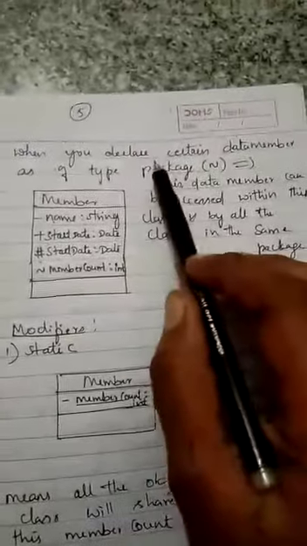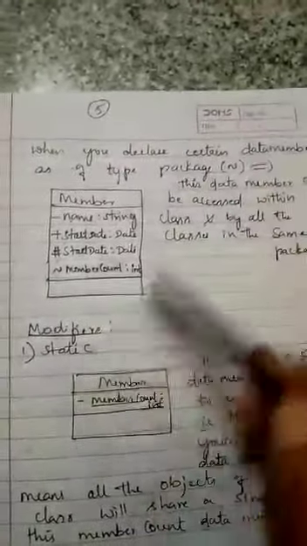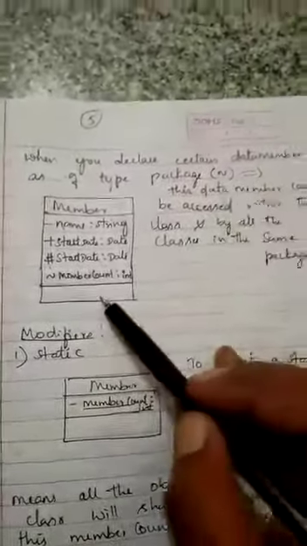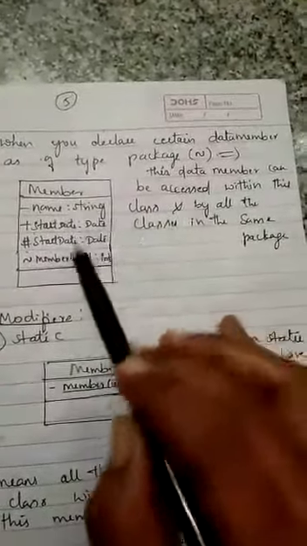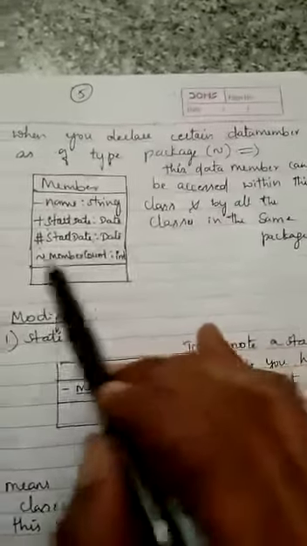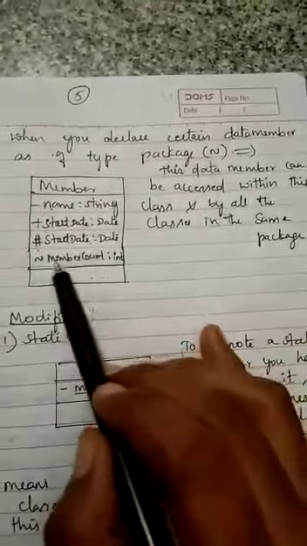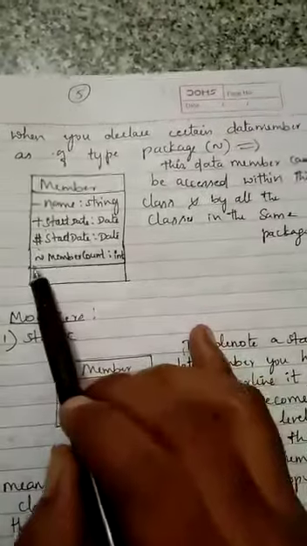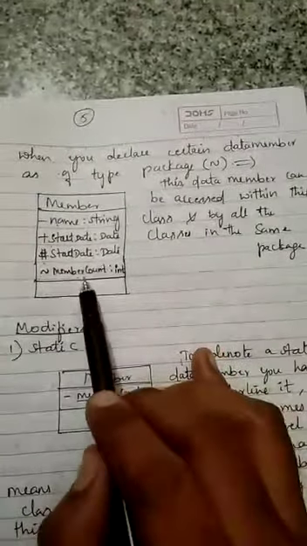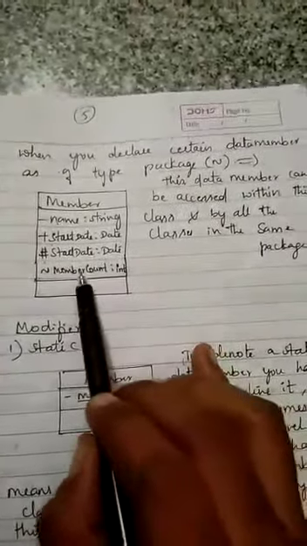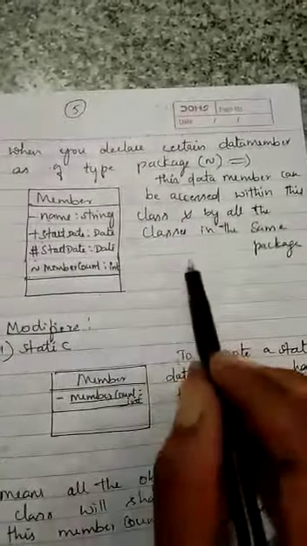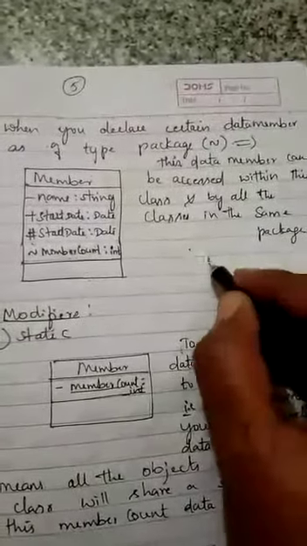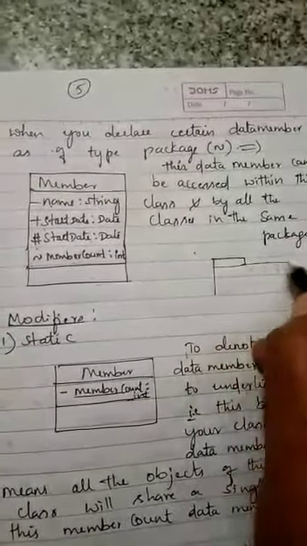This one is for package. When we declare certain data members as of type package, this member can be accessed within this class and by all the classes in the same package. So when we specify the data member as package, the user can access it only within this class and the classes which are present in that particular package. So I told you this is the symbol of package.